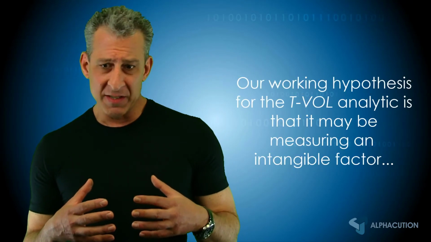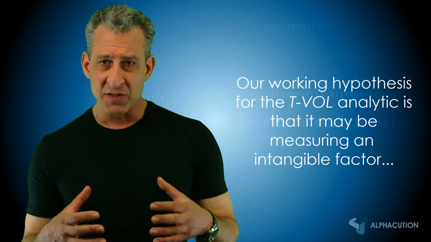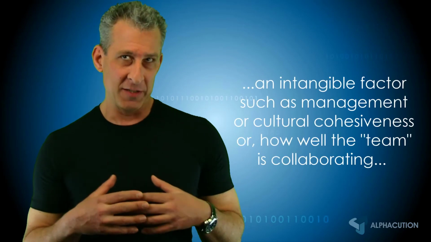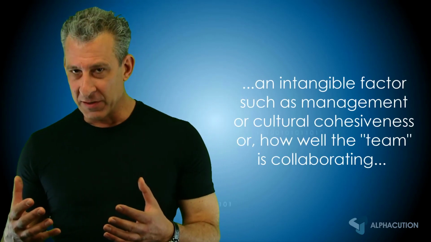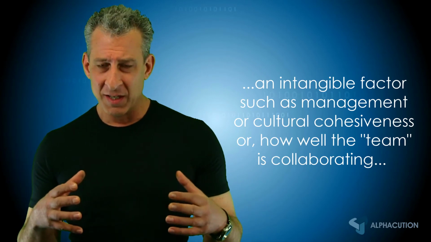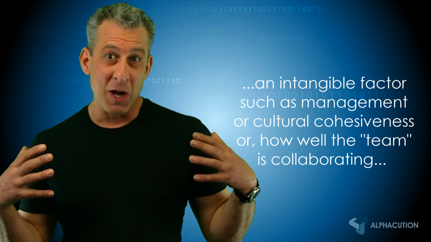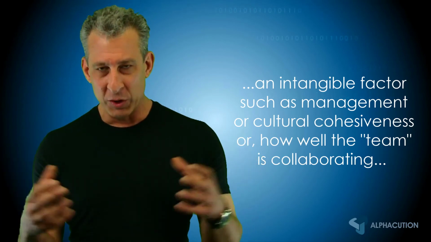And so the working hypothesis there is that this analytic may be an indication of some intangible management cohesiveness, cultural cohesiveness, other factors about how the organization is changing and maybe how well it's being managed or how well the team is performing when you put these factors together.